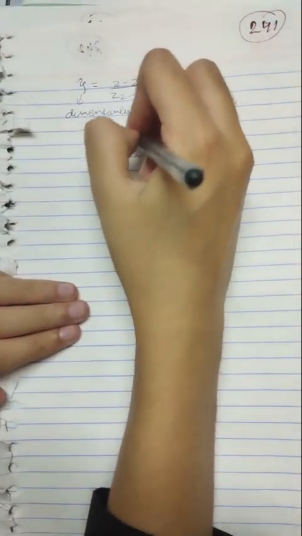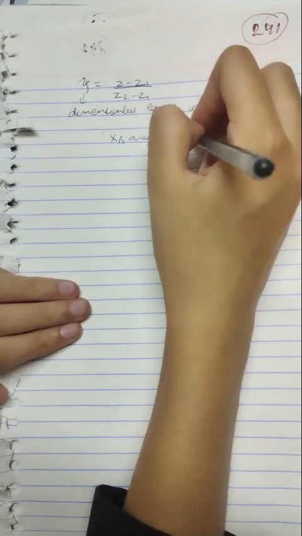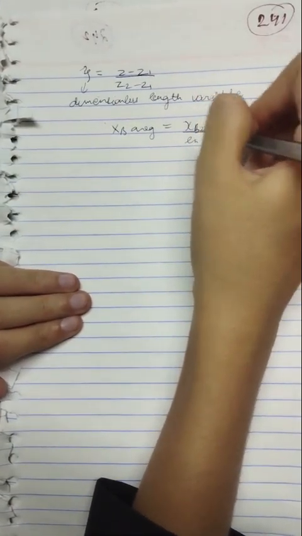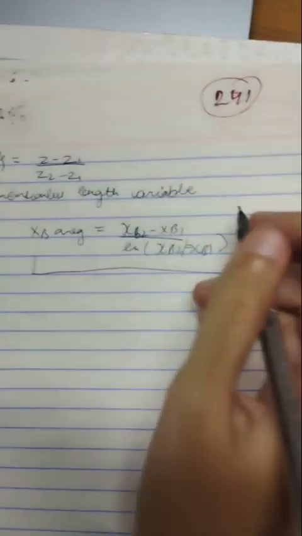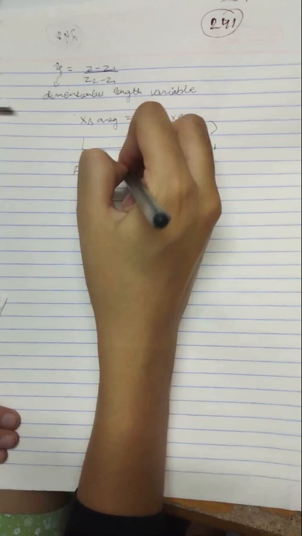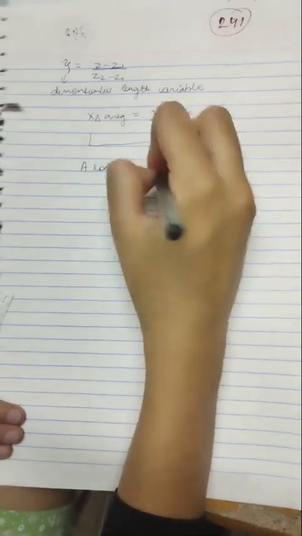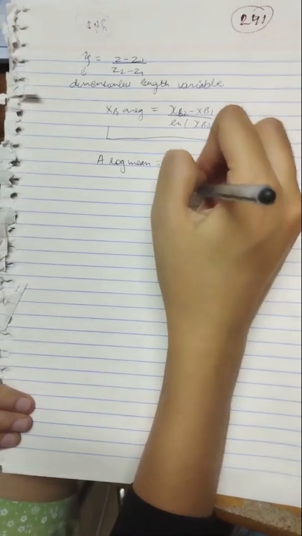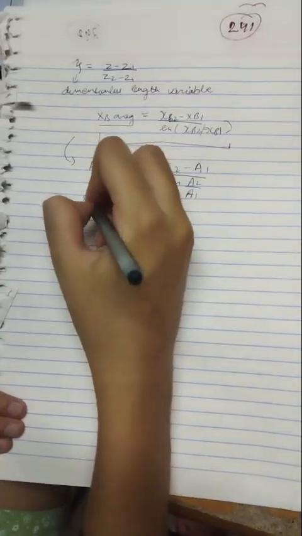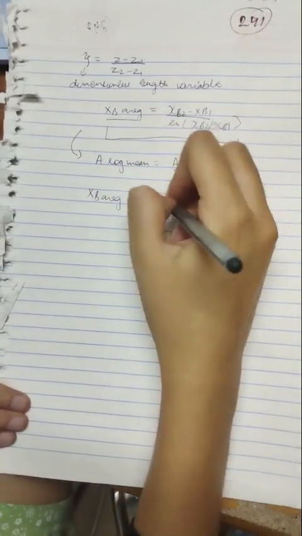So we will get xp average is xp2 minus xp1 upon ln xp2 upon xp1. So this is the average value, and also we know that the average value of xp is the logarithmic mean. We know that for a logarithmic mean we write it as a2 minus a1 upon ln a2 by a1, and this equation is of this form. So this is the xp average is equal to xp log mean.